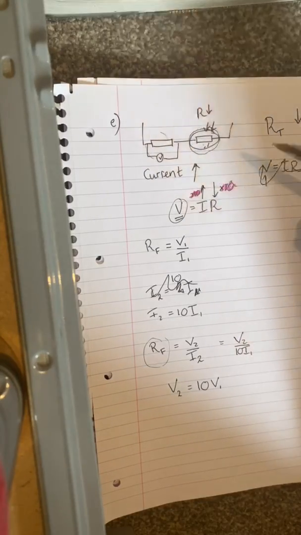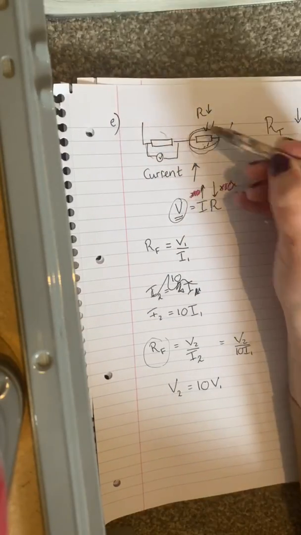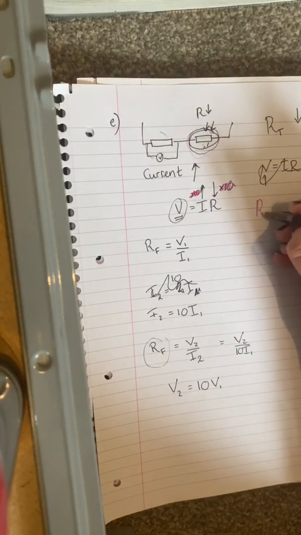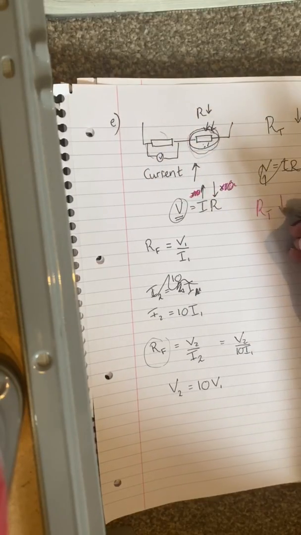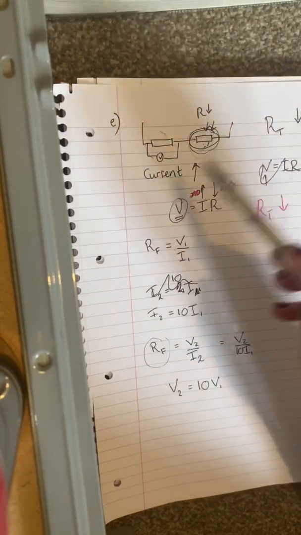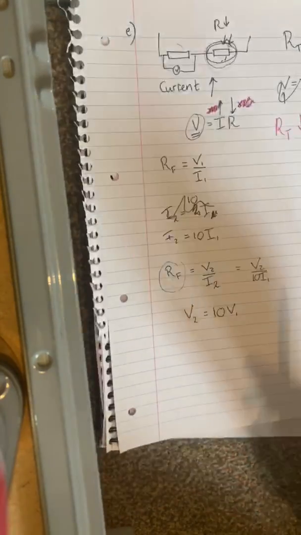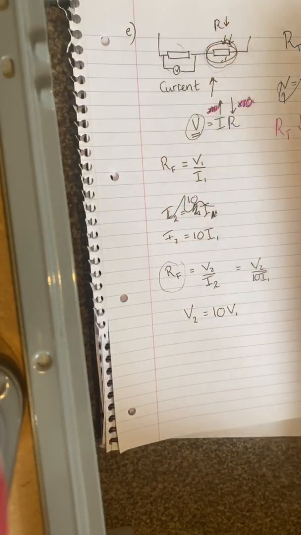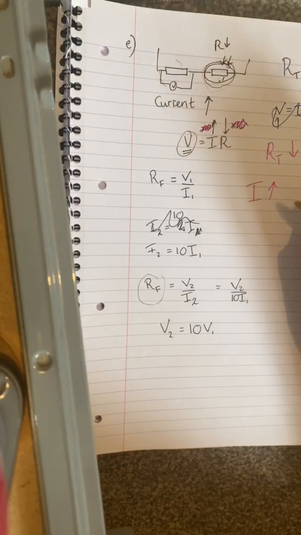It is definitely true that if the resistance of this decreases, then the total resistance is going to decrease, which does still mean that the total current increases. And for the fixed resistor, if the total resistance decreases, then the current is definitely going to increase.